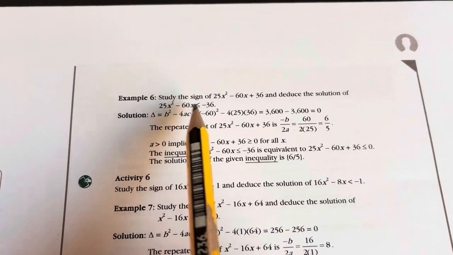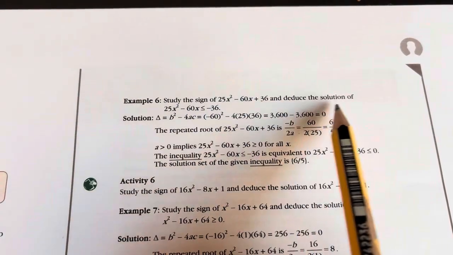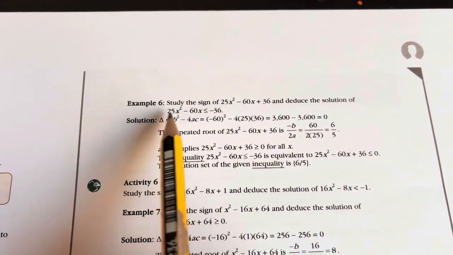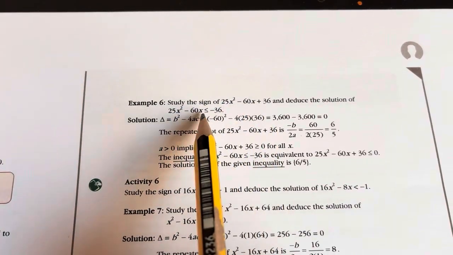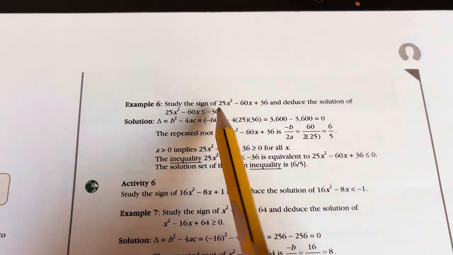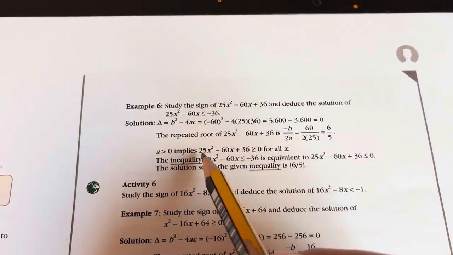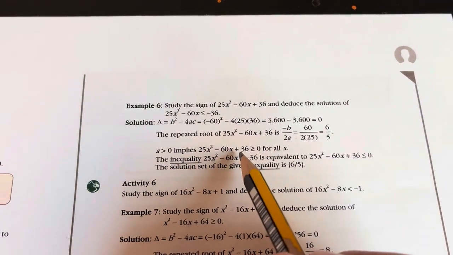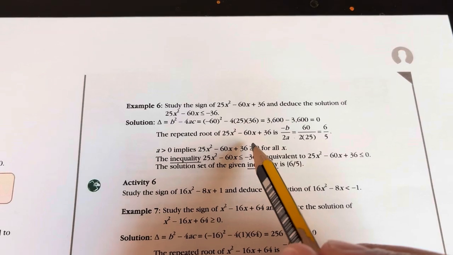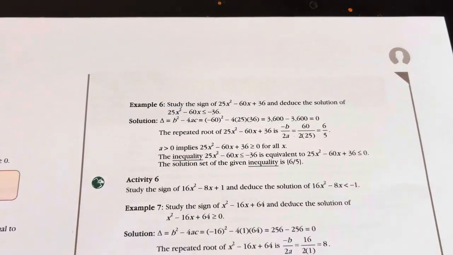In this example, he's asking to study the sign for this and deduce the solution for the equation less than or equal to minus 36. You'll take this inside, so you're searching for the solution of 25x squared minus 60x plus 36 less than or equal to 0.